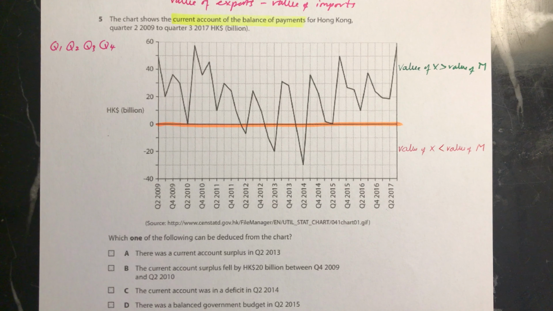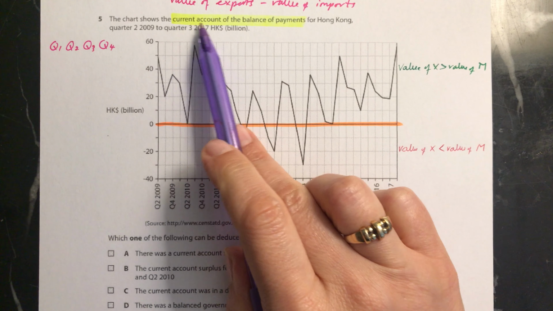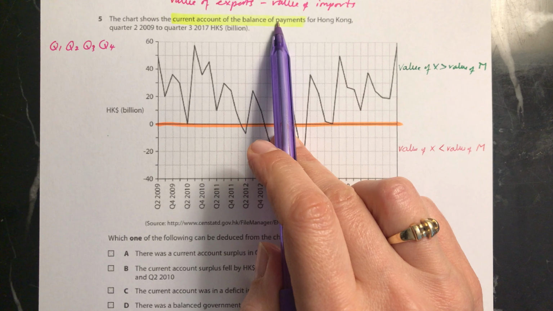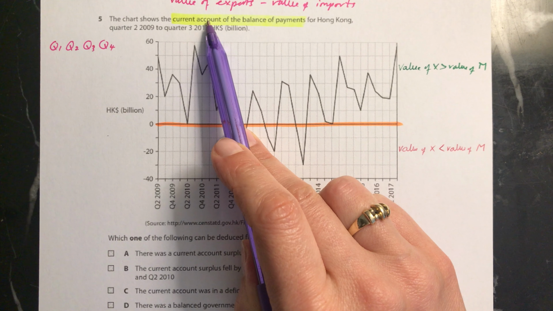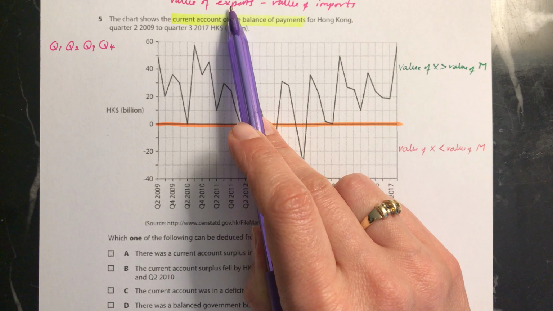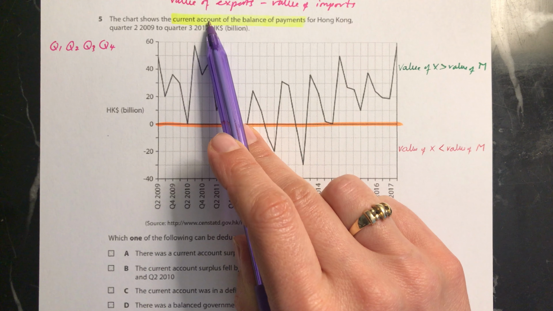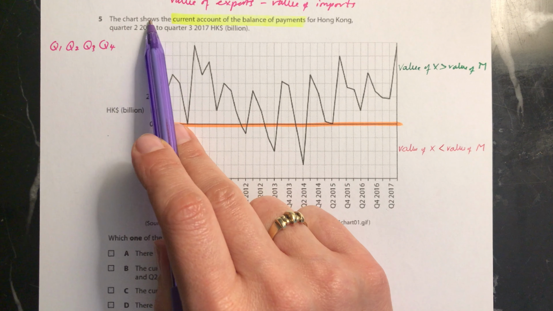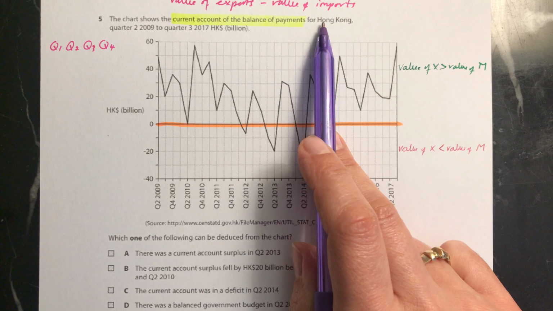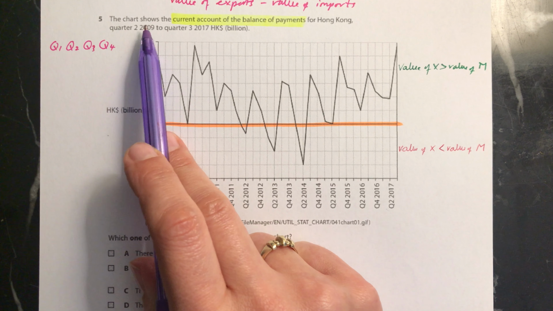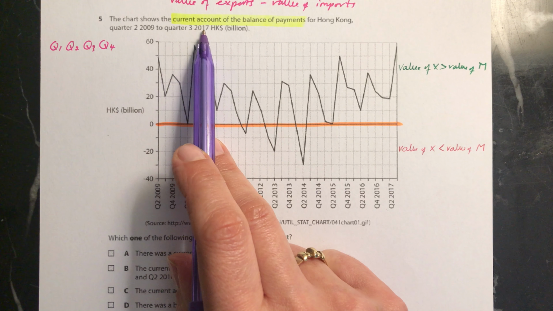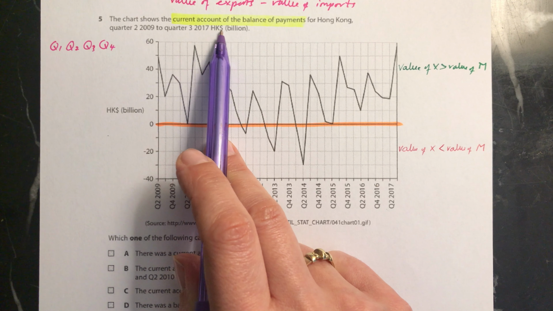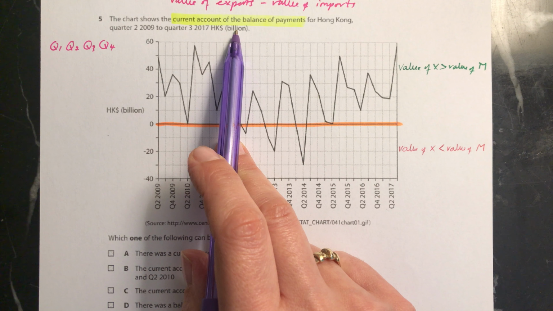This is a multiple choice question about the current account of the balance of payments. Remember that the current account is about trade of exports and imports mainly. There are a couple of other things on there, but mostly we'll think about that. And it says the chart shows the current account of the balance of payments for Hong Kong, quarter 2, 2009 to quarter 3, 2017. And this is in Hong Kong dollars and billions of those.